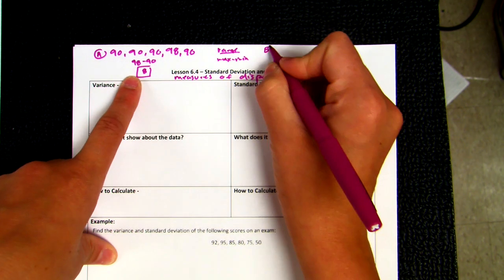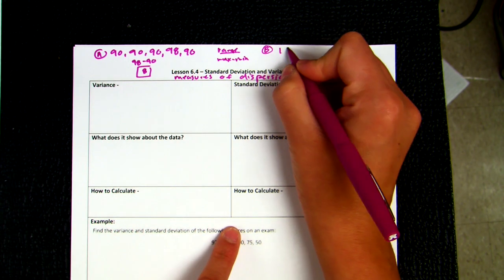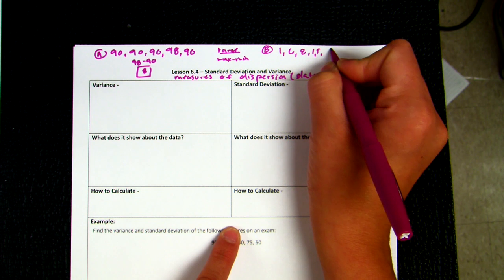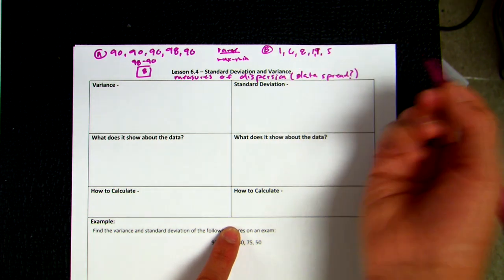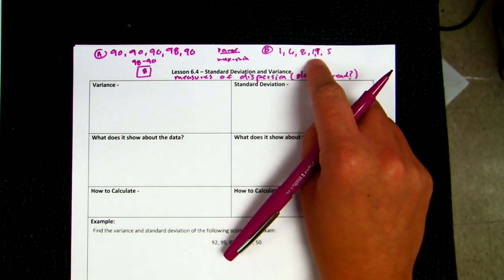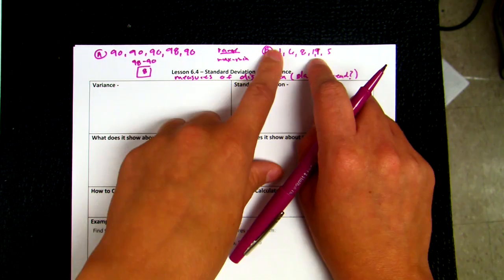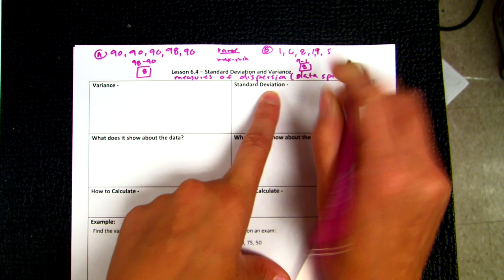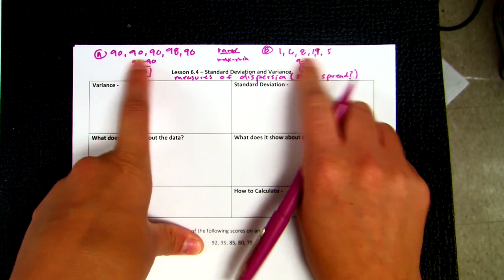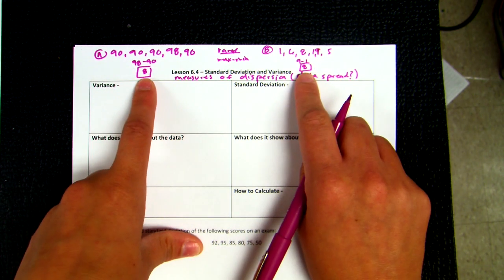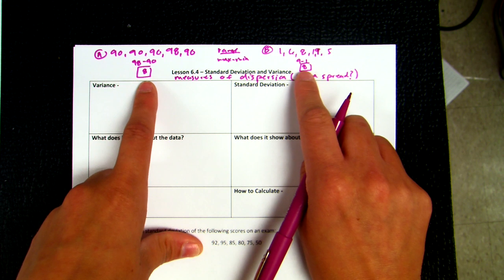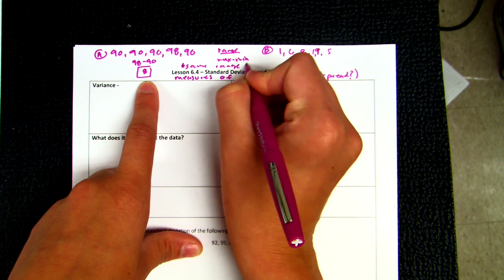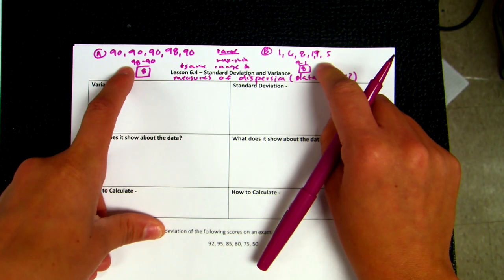Data set B, I've got 1, 6, 8, 1, 9, and 5. That's a 9, I promise. My largest value is 9. My smallest value is 1. So 9 minus 1 is 8. So these data sets have the same range, even though they are very different.